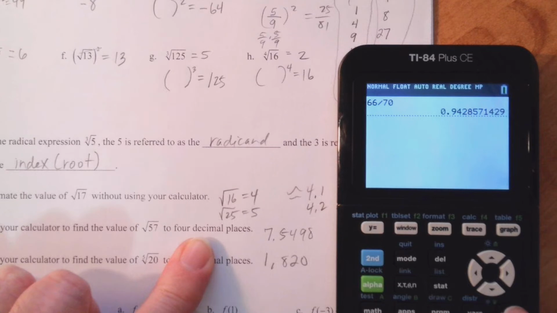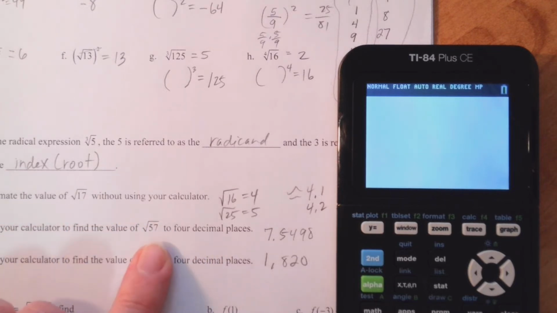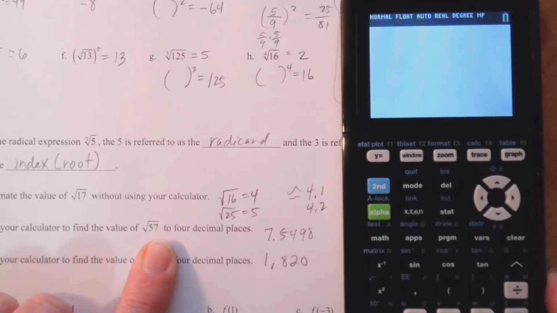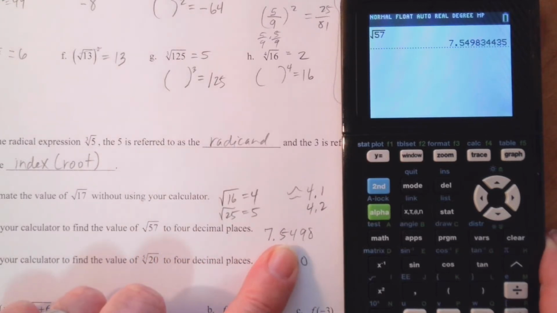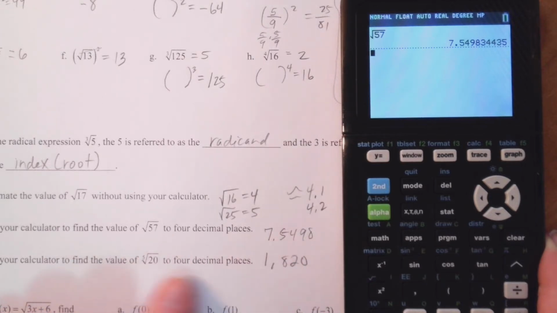Okay, so let me clear my screen. We'll do square root of 57. So we want to hit second and the x squared button. Notice the square root right above. So that'll be the square root of 57. And we do get 7.5498 when you round to 4 decimal places.